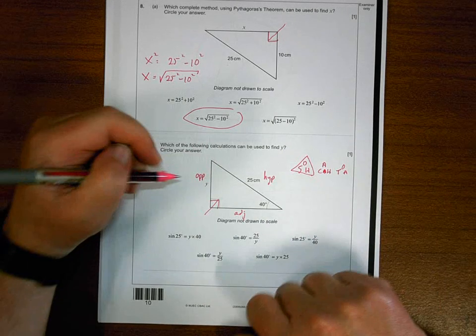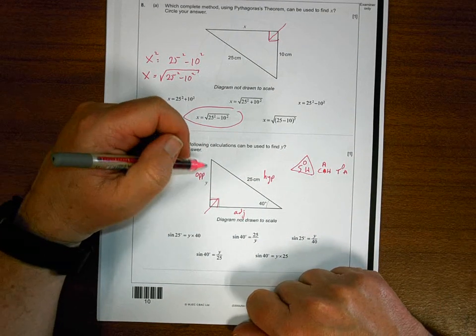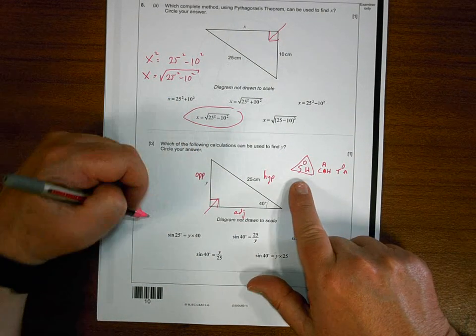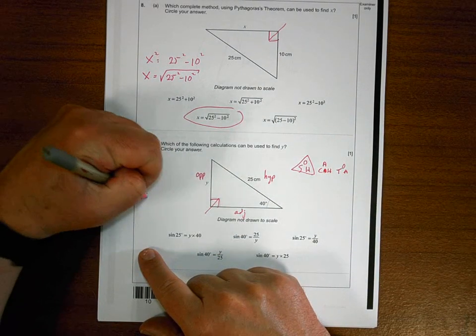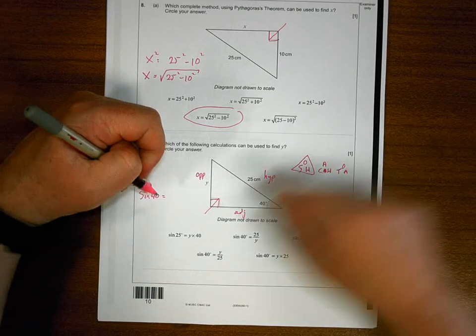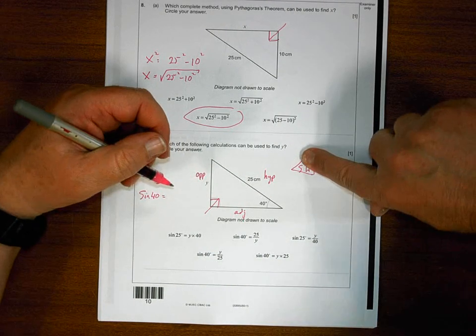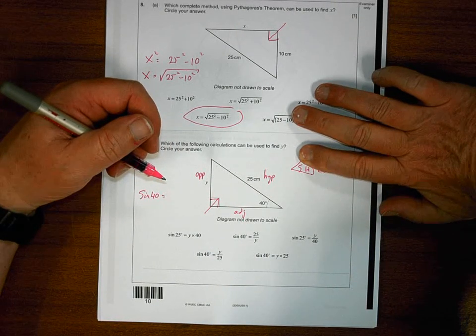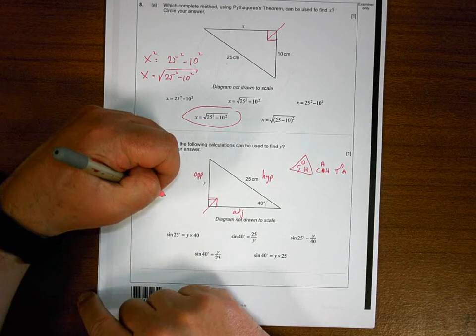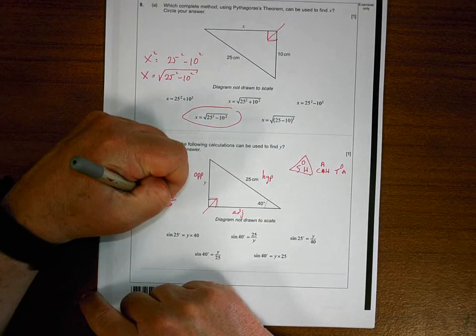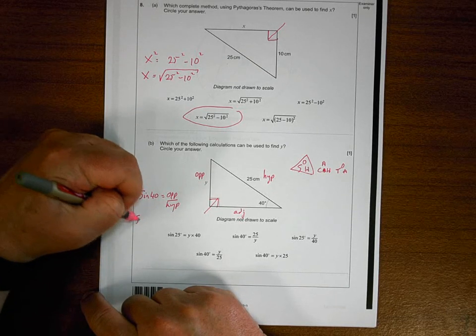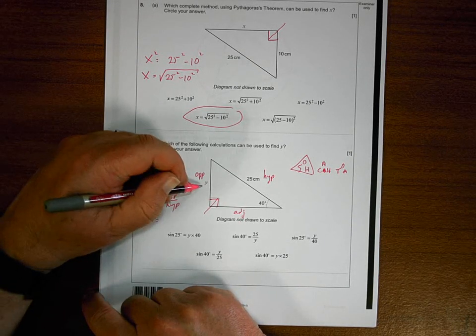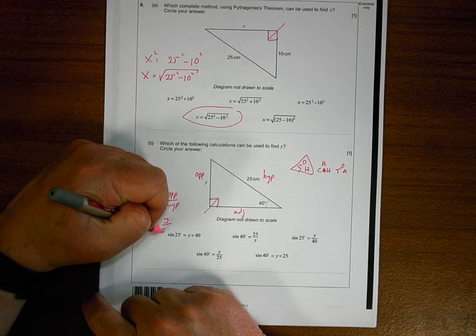I want to find y, so sine of the angle is opposite over hypotenuse. Which is going to be y over 25.